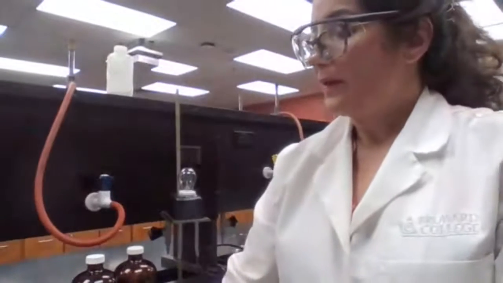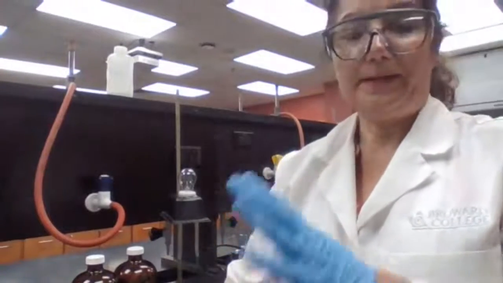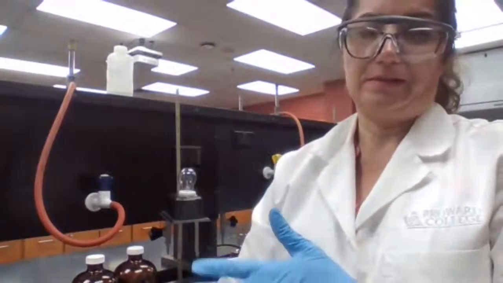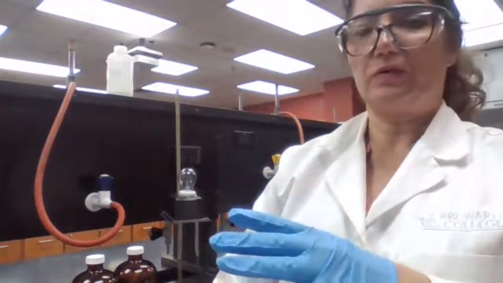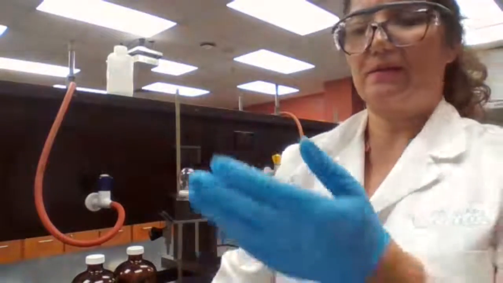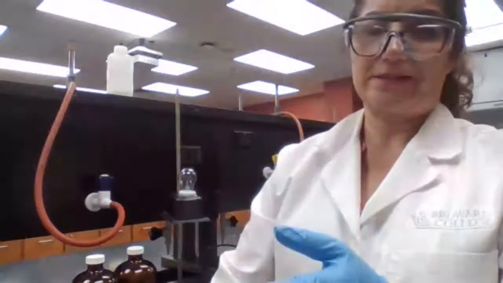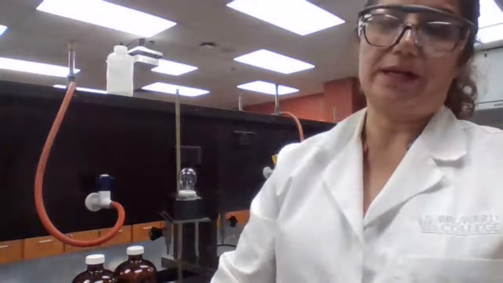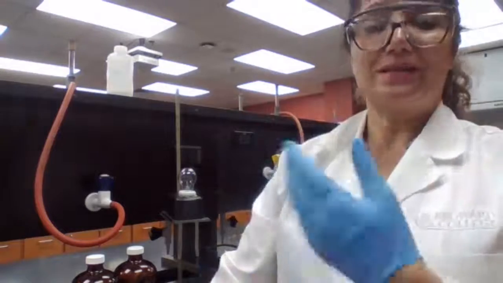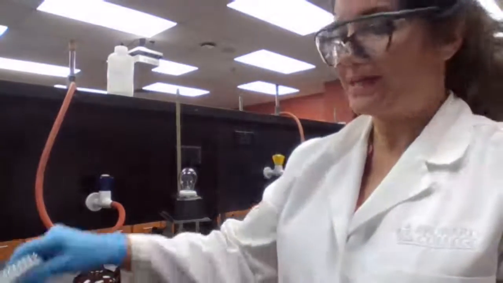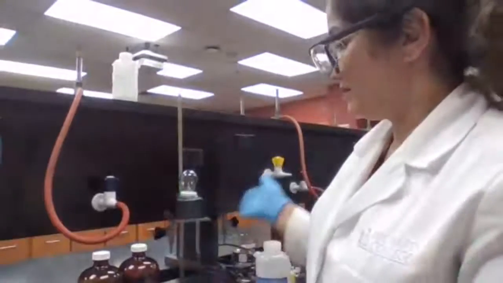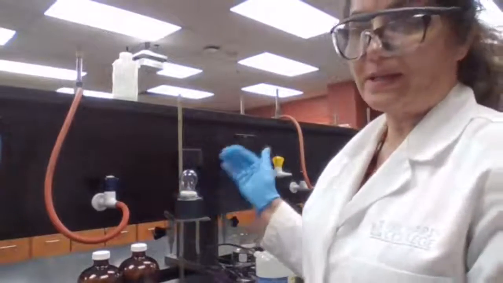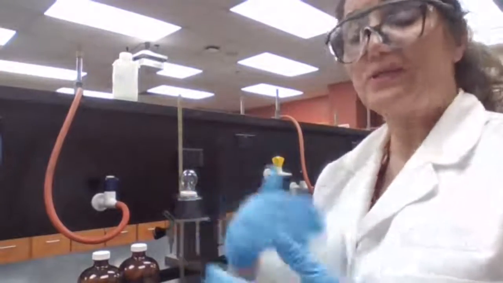So we compare the strong acid with the weak acid. You saw the results for marble with acetic acid, marble with hydrochloric acid, zinc with acetic acid, and zinc with hydrochloric acid. Strong acid, fast reaction. Weak acid, it wasn't a fast reaction. In the same way, a strong acid is a strong electrolyte because it generates lots of ions.